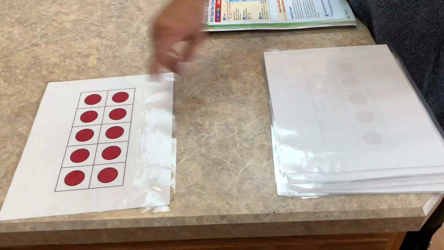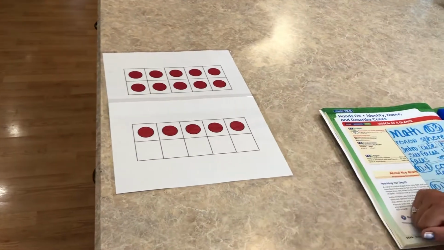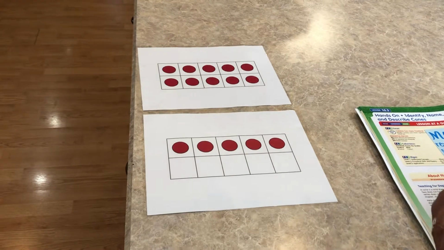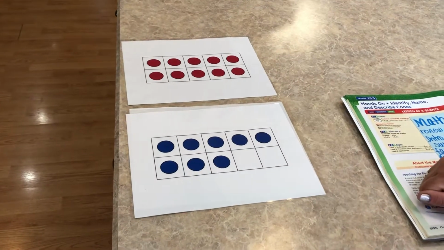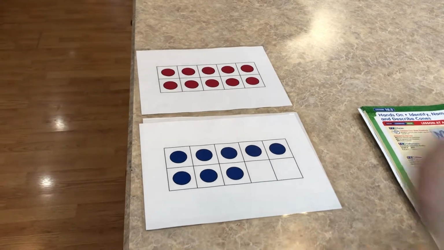Now, boys and girls, let's do it with teen numbers. So I have one chart with the 10 frame completely filled. So remember, 10 and then the leftovers will be our teen number. What is 10 and 5 more? 5, 10, 15. What is 10 and 8? Oh, that was hard. 18.